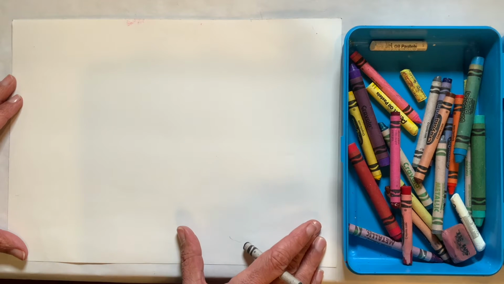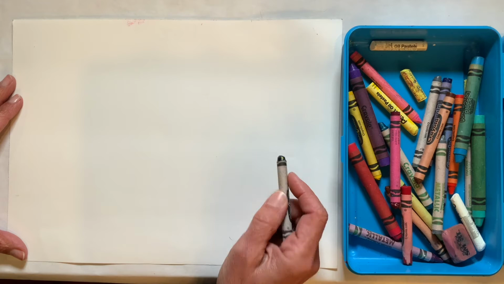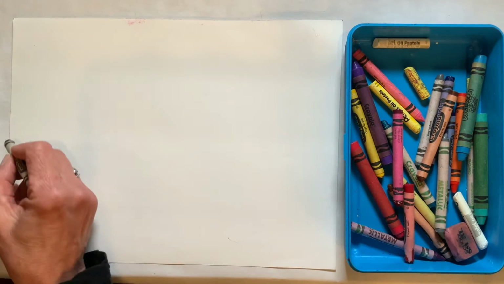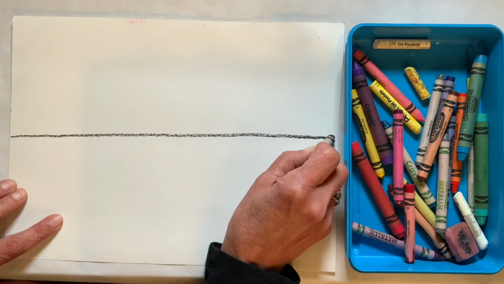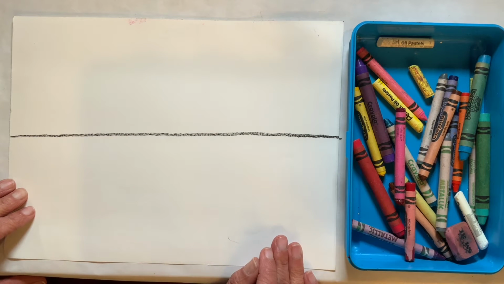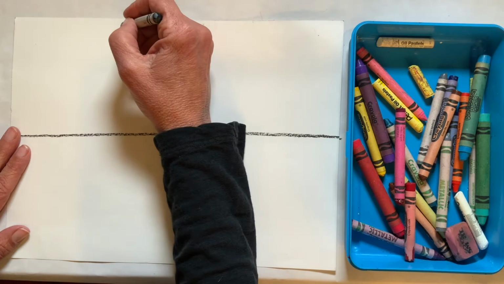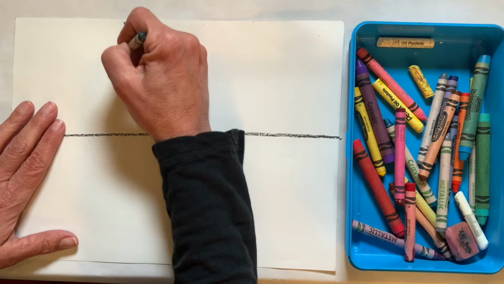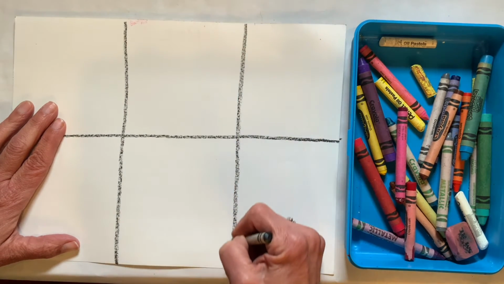Today we're going to draw with any color you want. I'm drawing my lines with black so you can see them. The first thing I want you to do is draw one horizontal line right across the middle. Doesn't have to be perfectly straight, but as straight as you can get it. Great. One horizontal line. Now we're going to make two vertical lines. One about right here and one about right here.